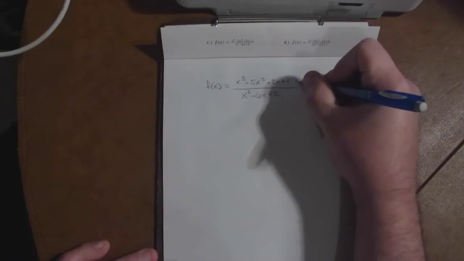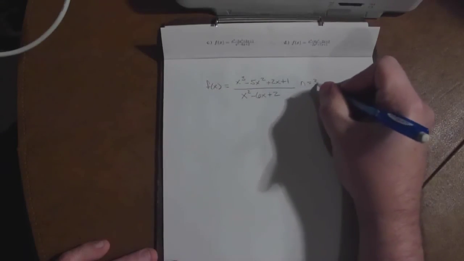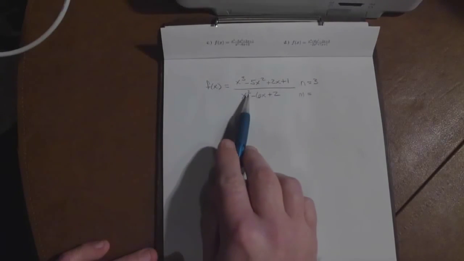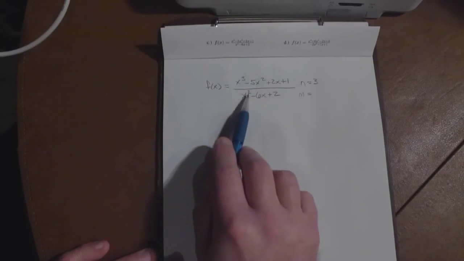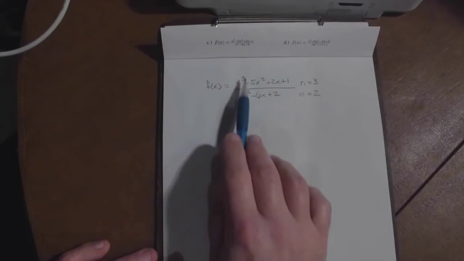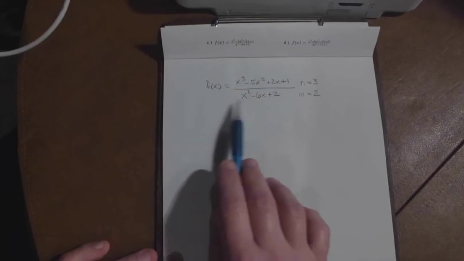In this case, the degree of the numerator, n, is the value of 3, and the degree of the denominator, m, is the value of 2. Notice the numerator's degree is 3, the denominator's degree is 2. Remember, the degree of a polynomial is its largest exponent seen on our terms involving x.